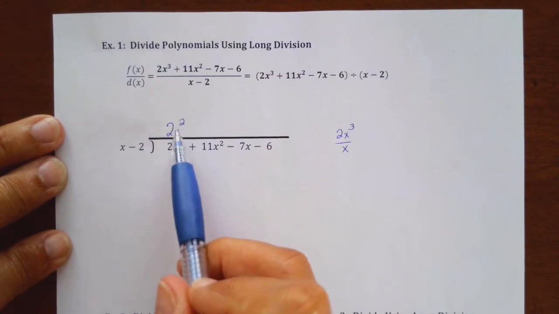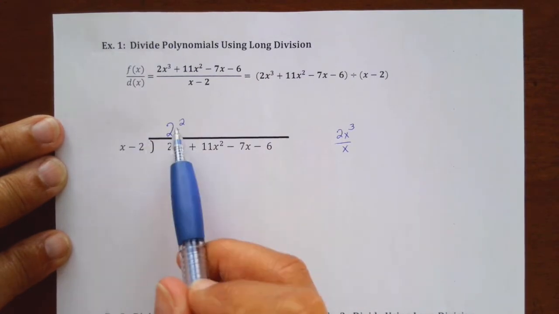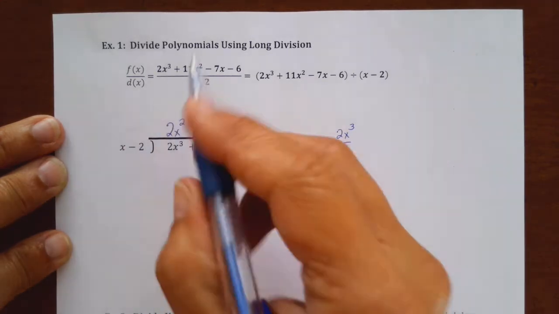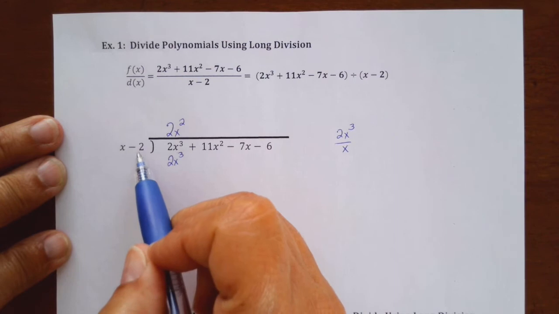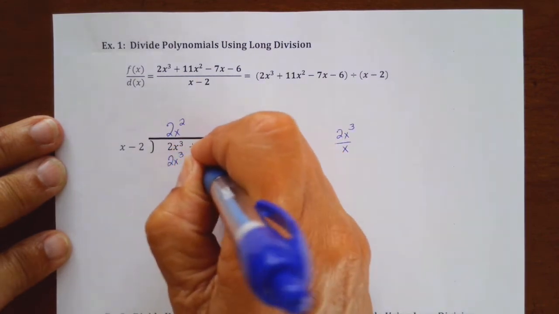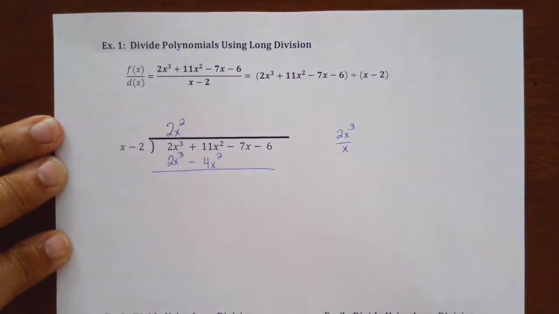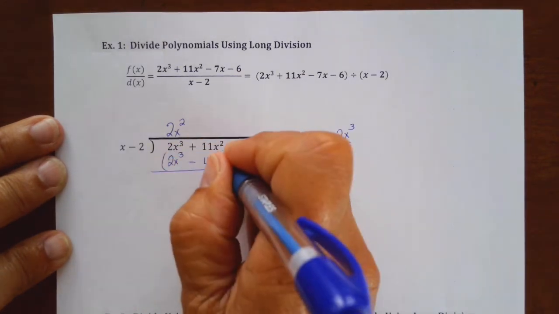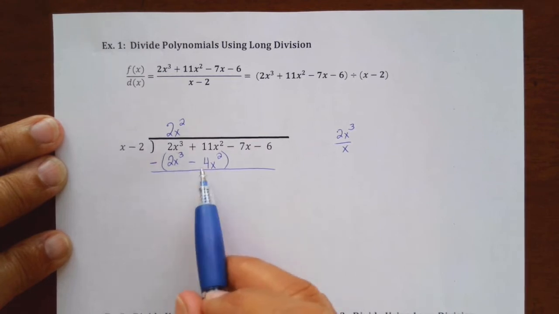Then just like always, you're going to multiply what's up here times this. So we have two things to multiply by. We're going to do 2x squared times x, which is 2x cubed. And we're going to do 2x squared times negative 2, which is negative 4x squared. And then just like the other page, we're going to subtract. But when you subtract, you're subtracting both of these, so both signs will change.